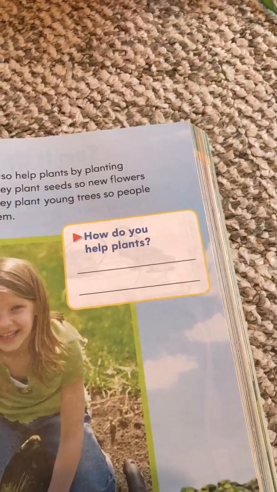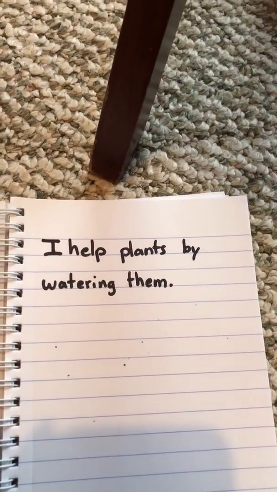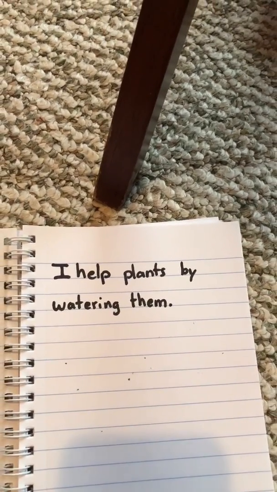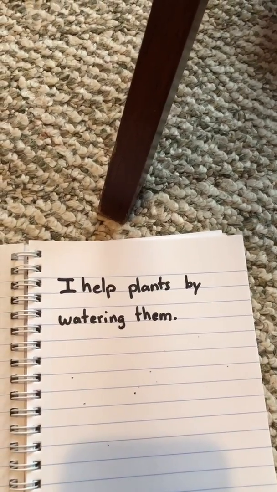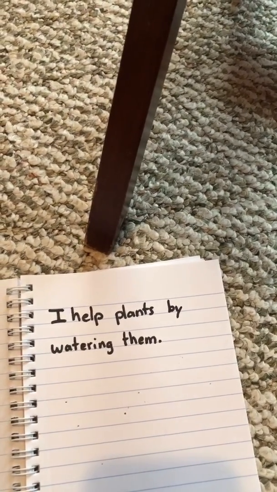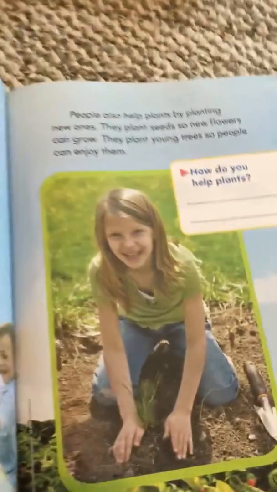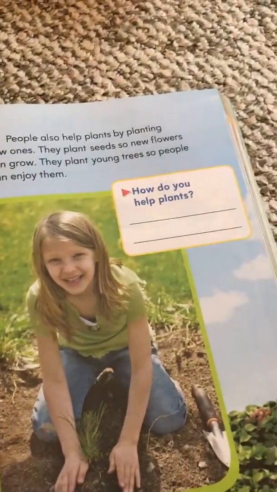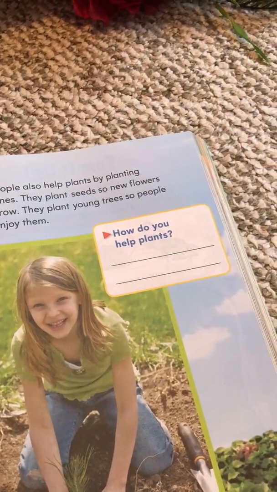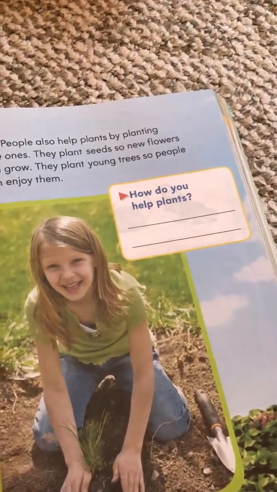I wrote my own sentence that I'll share with you. I just wrote a short little sentence and it says, I help plants by watering them. So your sentence doesn't have to be long at all. It doesn't have to be a lot of work. Just write a little sentence and talk about how you help plants at home. Maybe you water them. Maybe you put them by a window. Maybe you put it in a bigger pot so that it has space to grow.